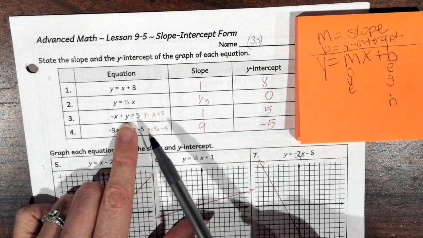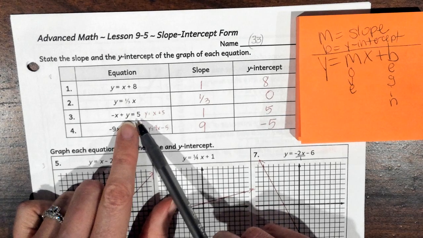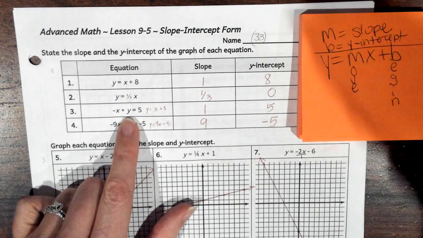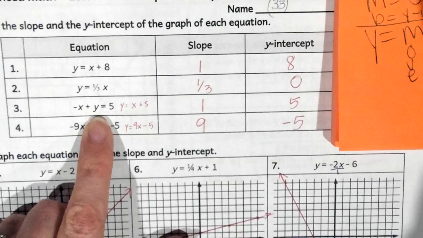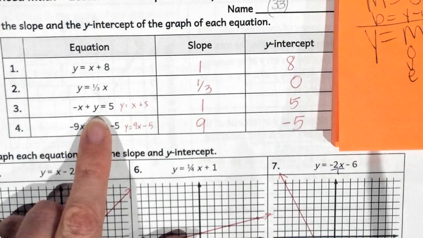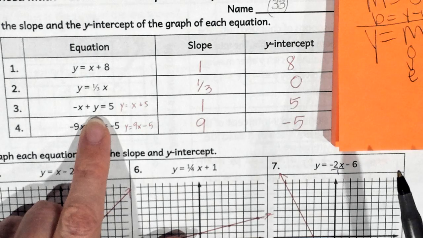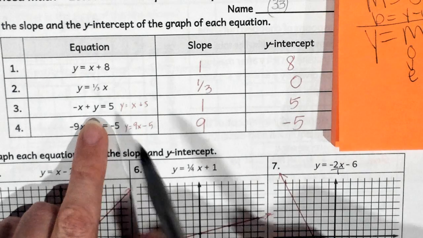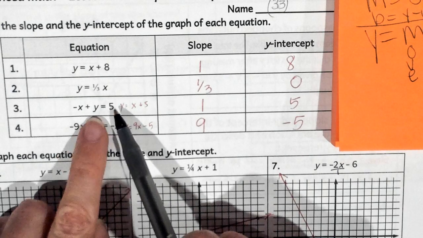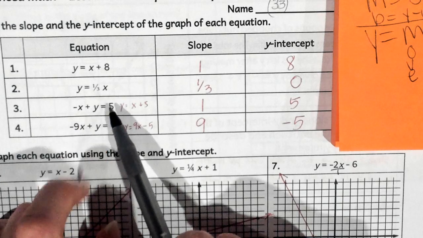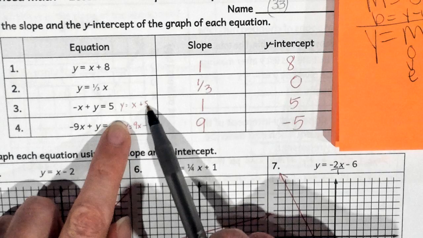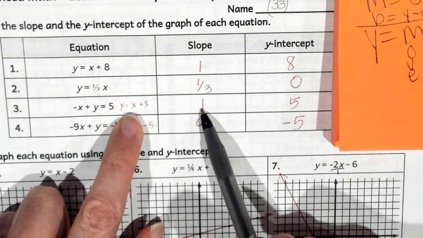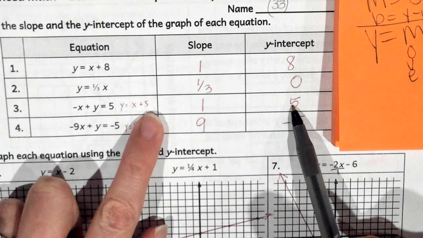The next one you had to solve for y. Hopefully you can see this fine. You had to solve for y to set it up into y equals mx plus b form. So I just added x on both sides. Since x and 5 are not like terms, it's y equals x plus 5. So it's a 1 slope, 5 as our intercept.